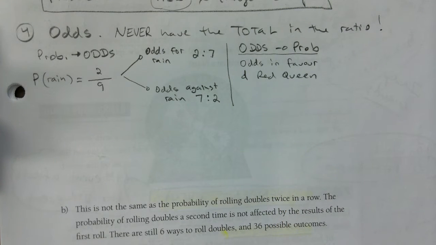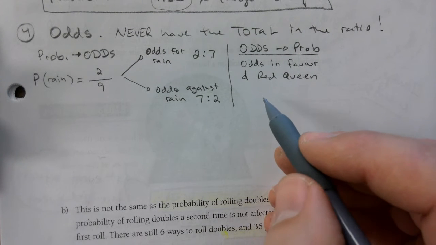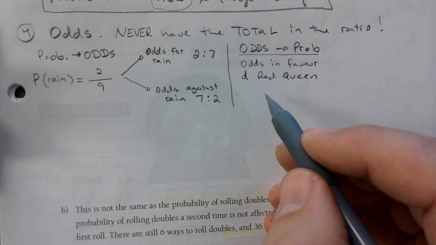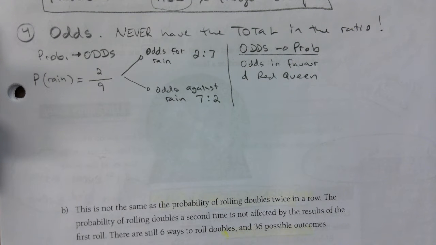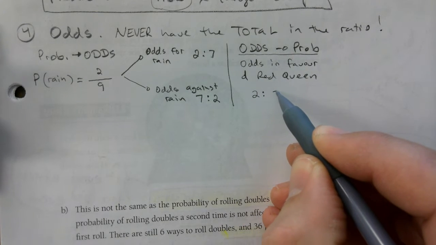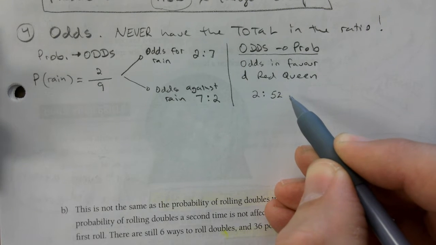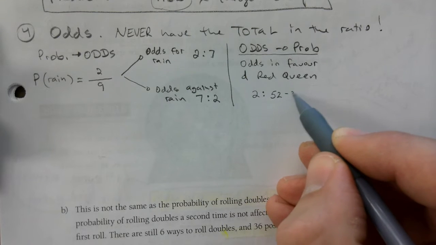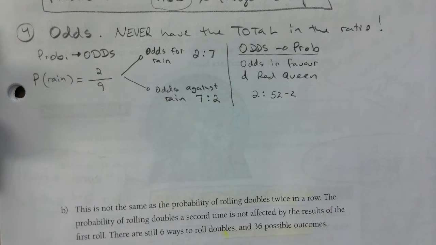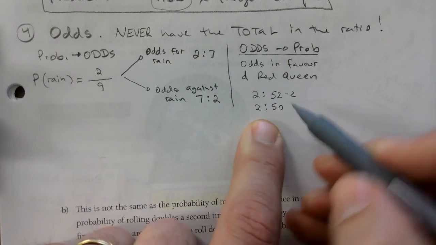So let's say the question says, the odds in favor of drawing a red queen would be how many red queens? 2, right? 4 queens, half of them are red, half of them are black. So 2, and then what's on the other side? 52, is that correct? Nope. Minus 2. You've got to take away the red queens from the pack, right? So it's 2 to 50.